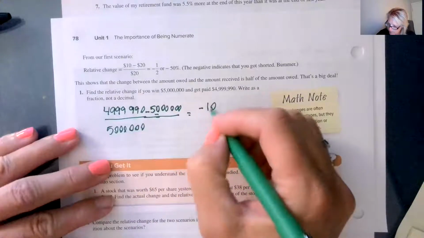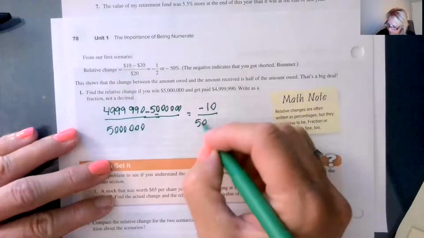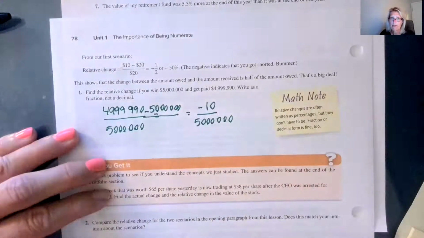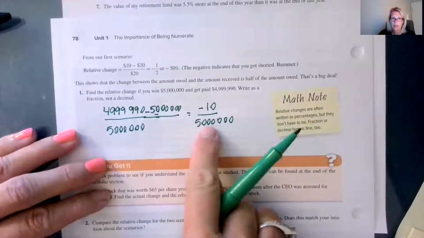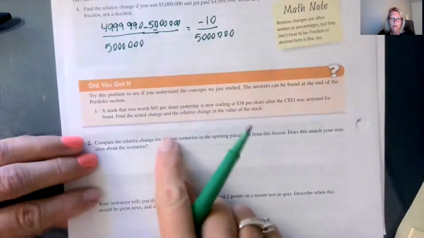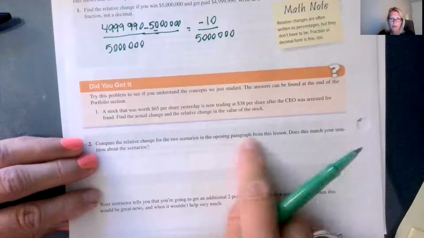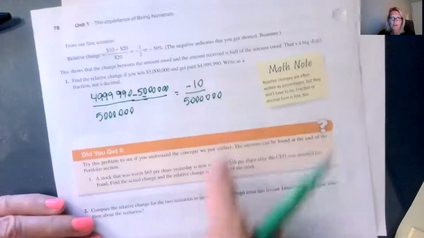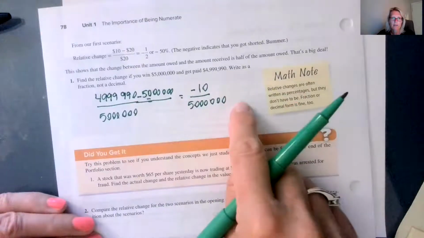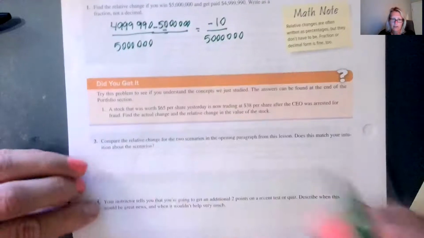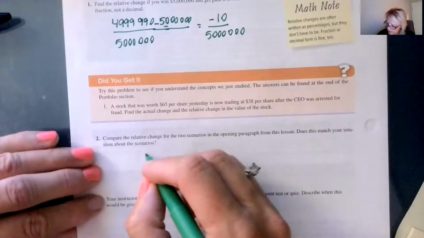Is the negative $10 out of the 5 million? That's definitely a smaller percentage than negative 50%. Now it says, compare the relative change for the two scenarios in the opening paragraph from this lesson. Does this match your intuition about the scenarios? So it says, write as a fraction, not as a decimal. Yes.